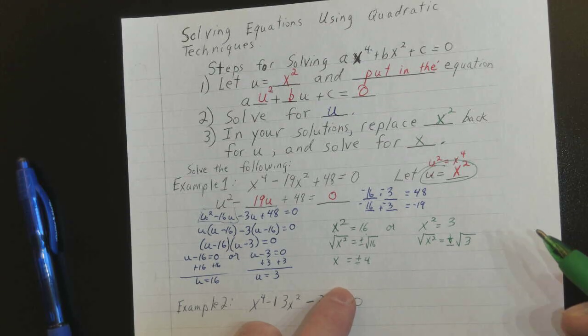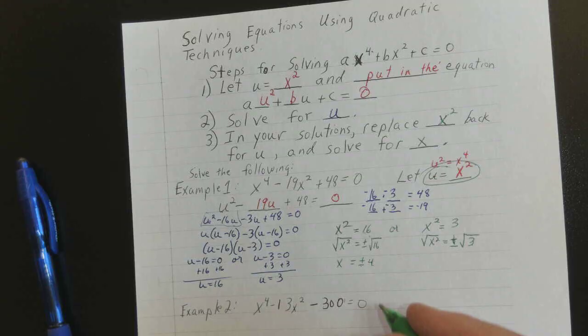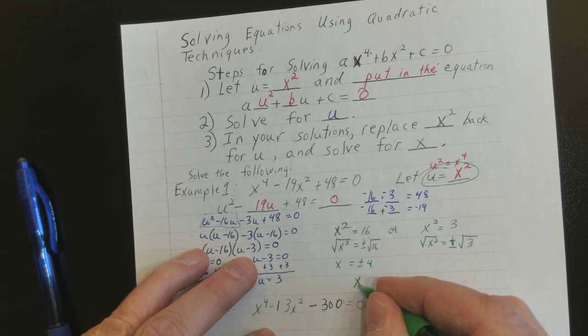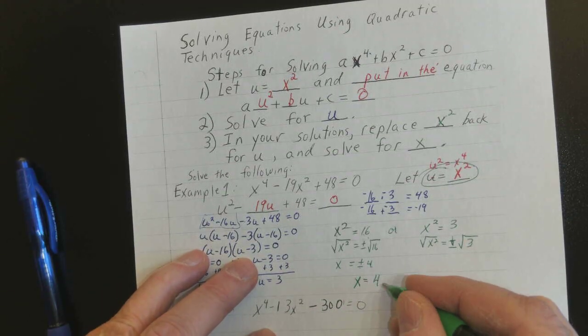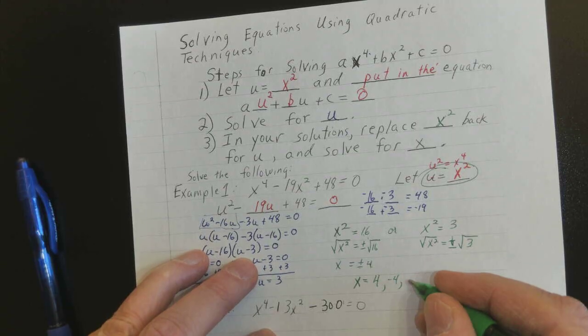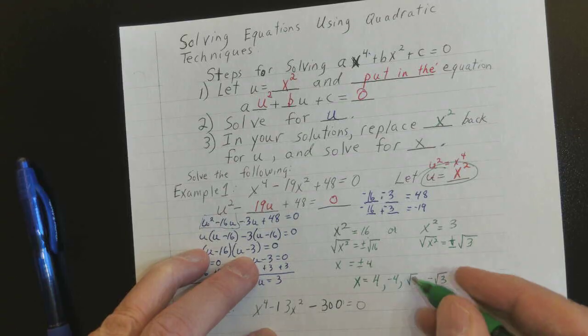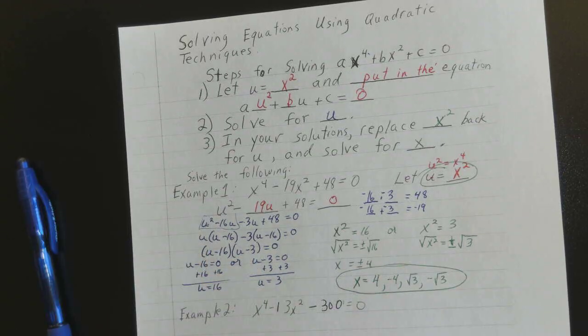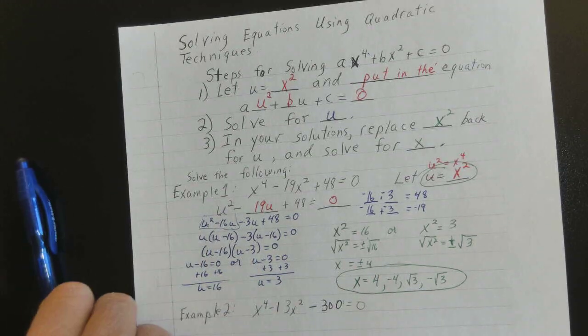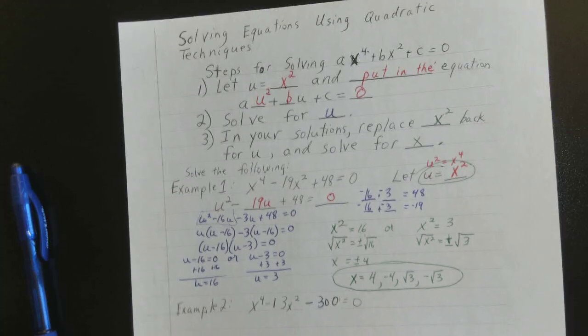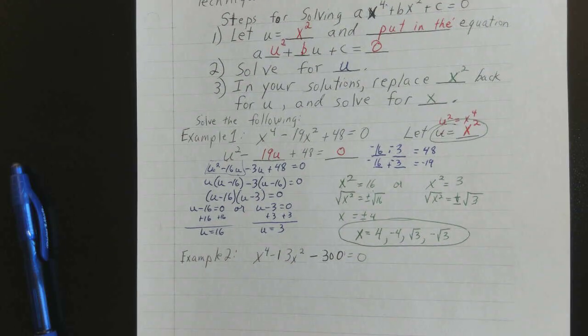This I can't simplify anymore. Square root of 3. So I'm going to leave it like that. I'm going to take one more step and just write all 4 solutions. 4, negative 4. Square root of 3, negative square root of 3. So there are the solutions. Any questions?